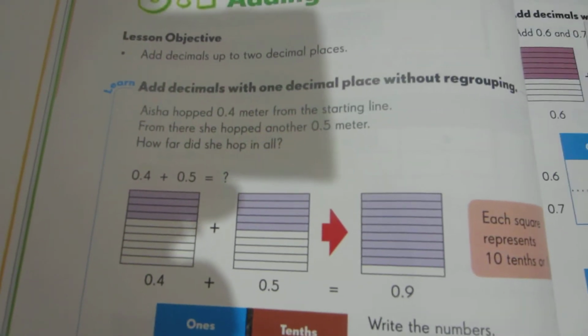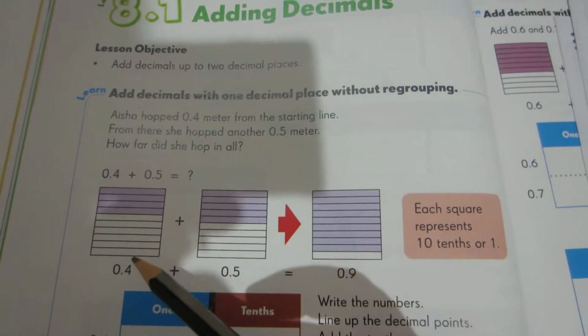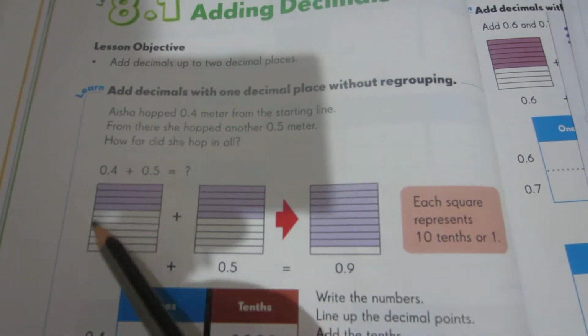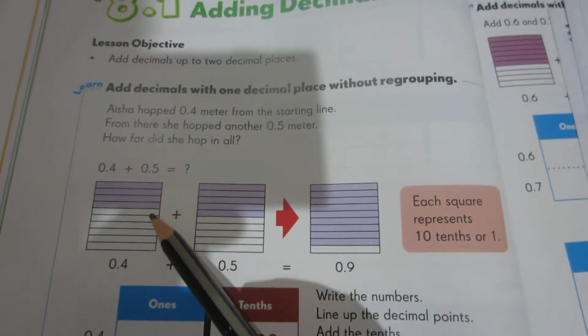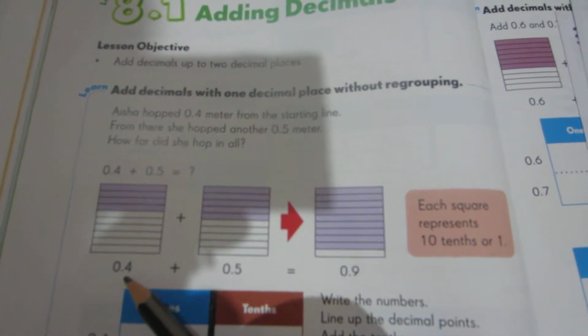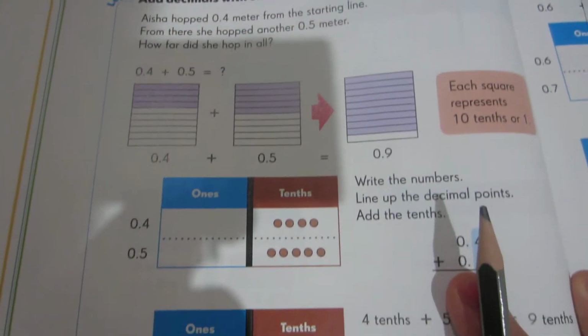So we have example 0.4 plus 0.5. This one is the visuals if any of you need to see. Out of 10, 4 are colored. That means it's 0.4, or we call it 4/10. And this is 5/10, and then the answer is 9/10.